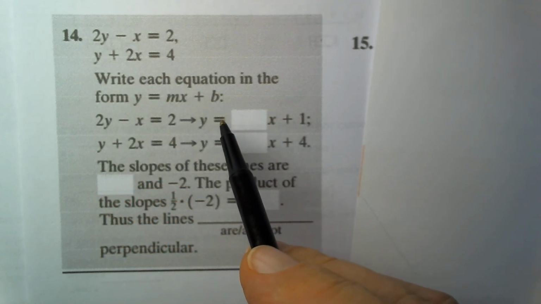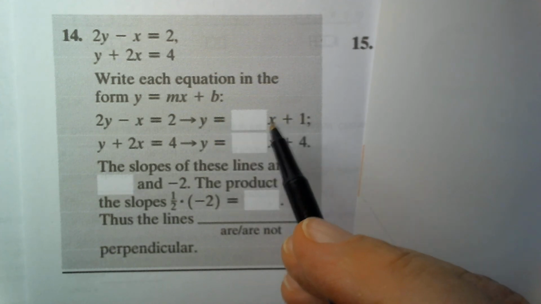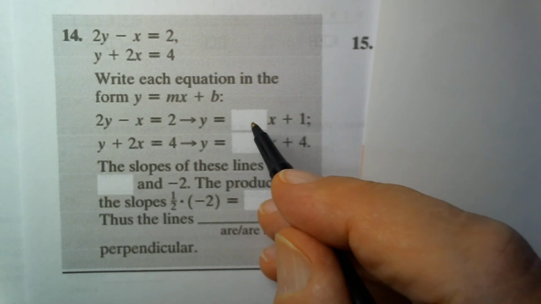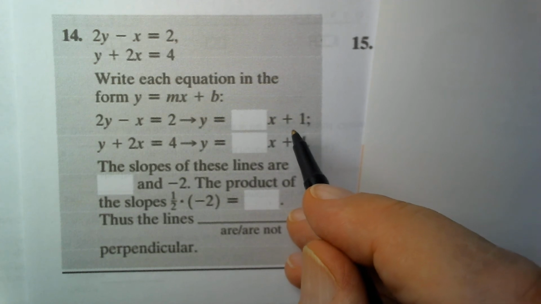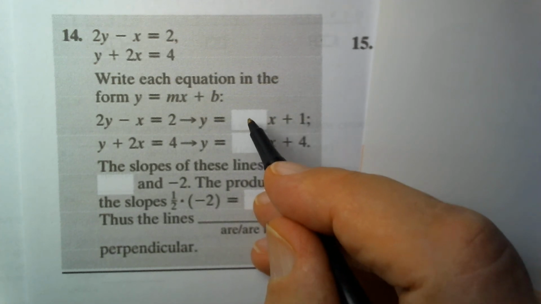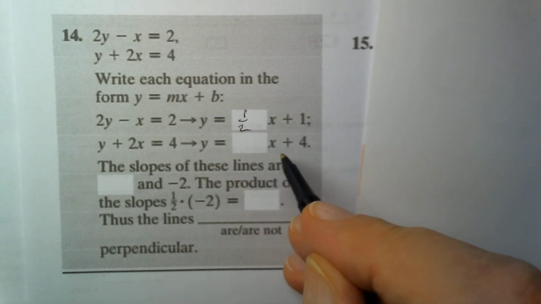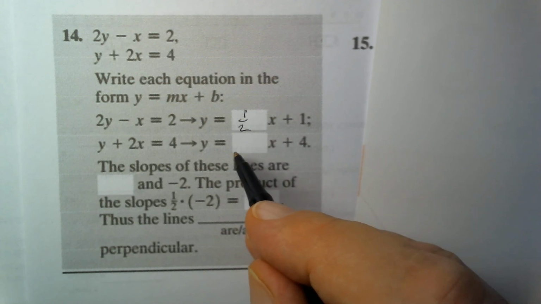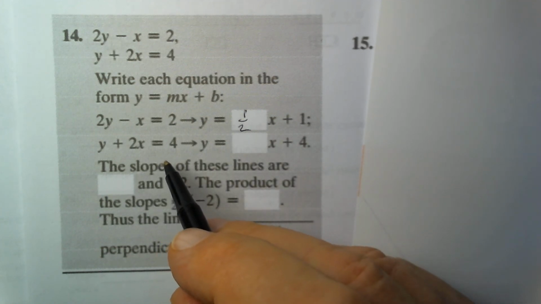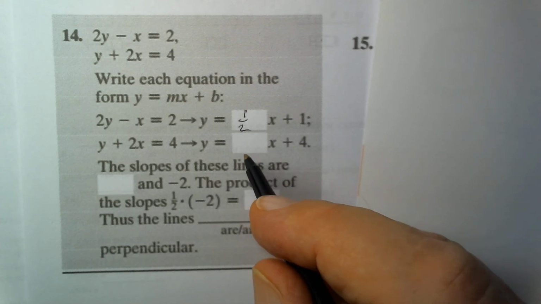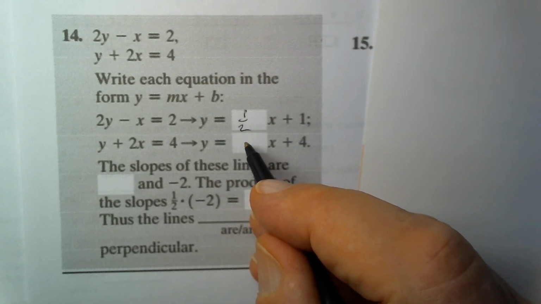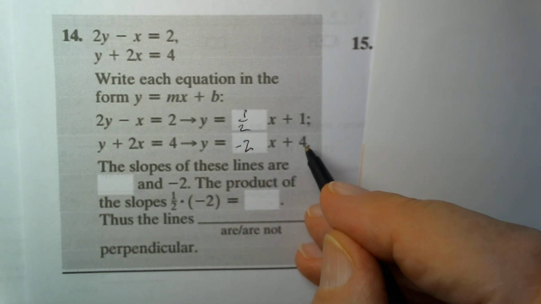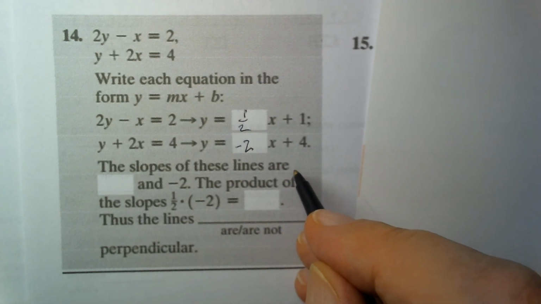So we write them in slope-intercept form, and then the first one becomes y equals 1/2 x plus 1. We divide by 2 on both sides. And the second equation, we subtract 2x on both sides. So y equals negative 2x plus 4.